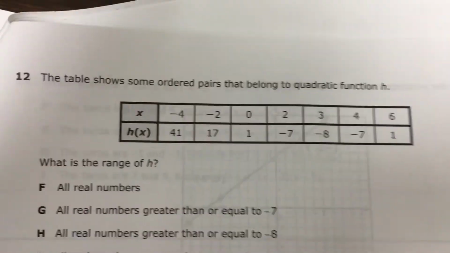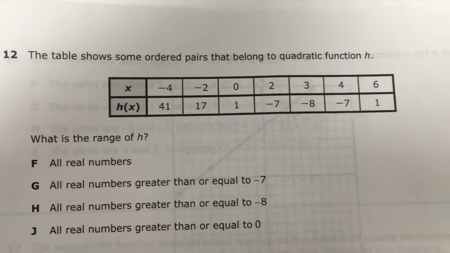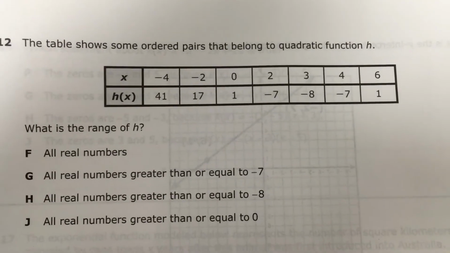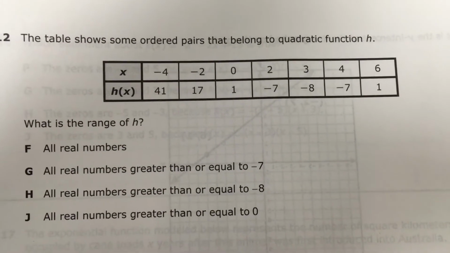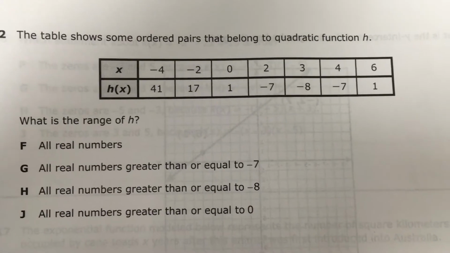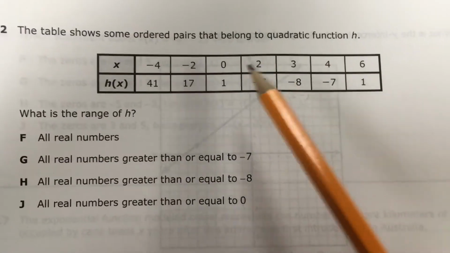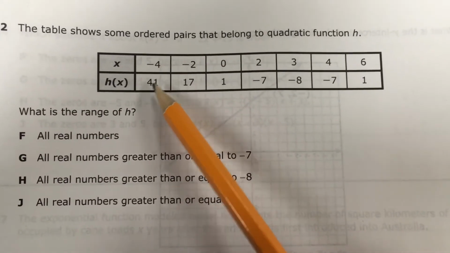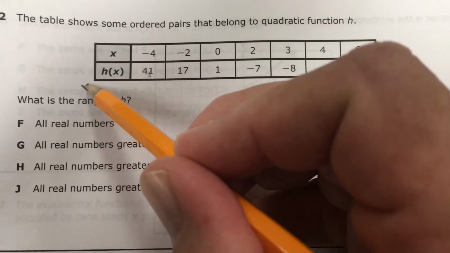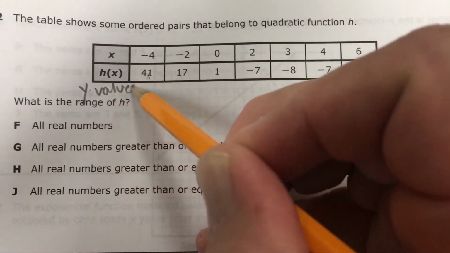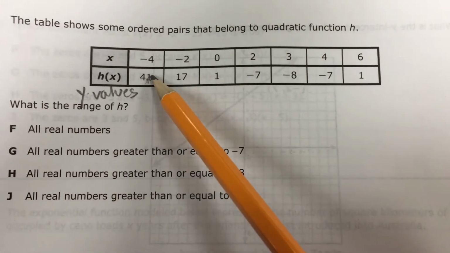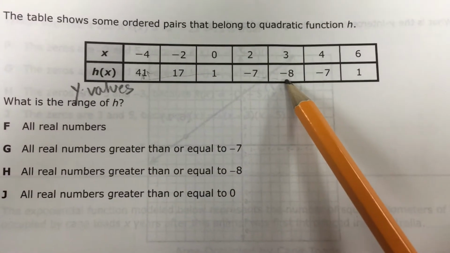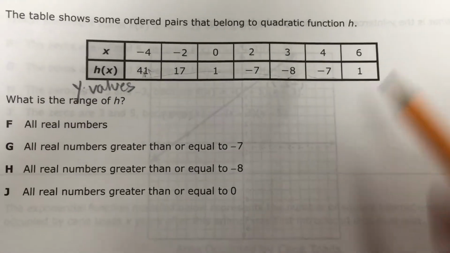Question number 12 on the 2016 Algebra 1 STAAR test. Table shows some ordered pairs that belong to the quadratic function h. What is the range of h? So we could see that here the numbers start high for y. Right, first of all, range deals with the y values. So we're looking for the y values. We see that it starts pretty high, and then it comes down. This is the lowest point because that's the smallest number, and then it starts going back up.